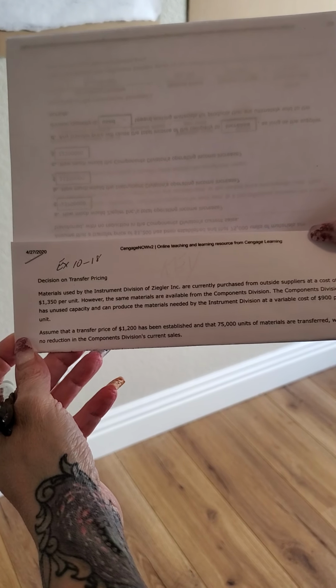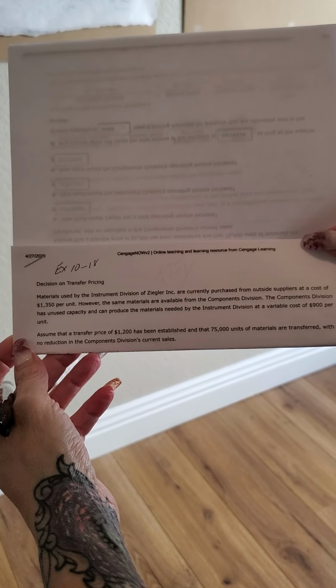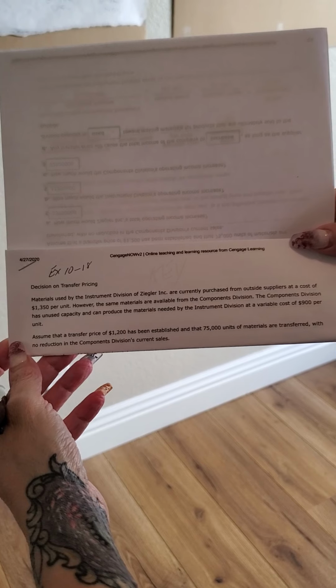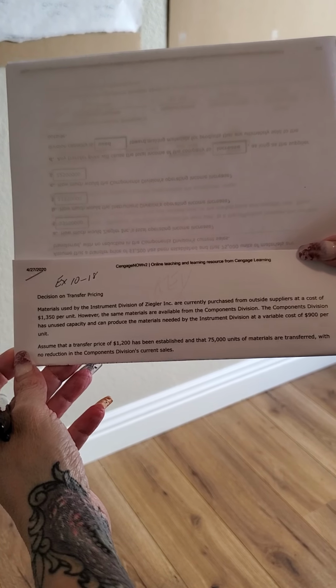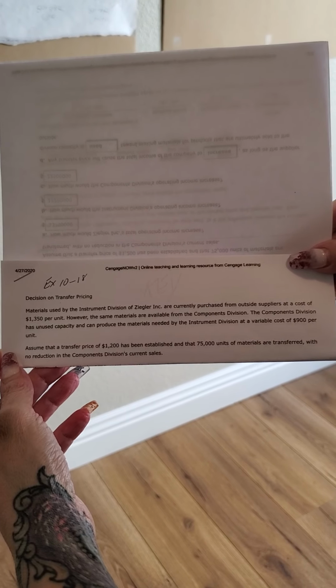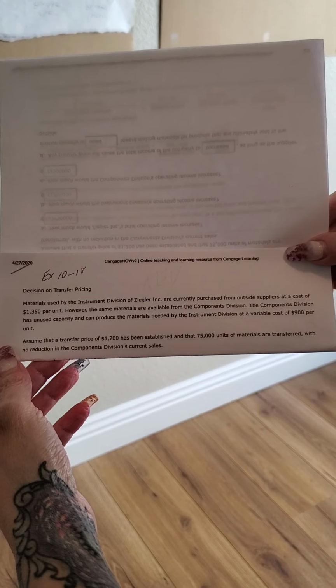All right, our last exercise for chapter 10 is exercise 10-18. Here we're looking at a decision on transfer pricing. Basically, we're trying to make a decision on whether to produce an item internally or purchase it externally.